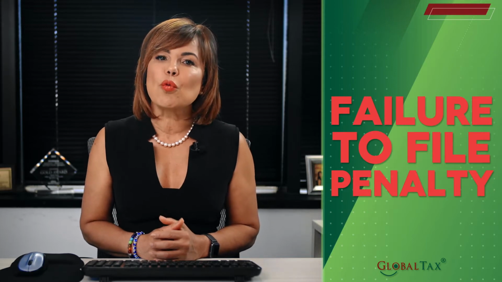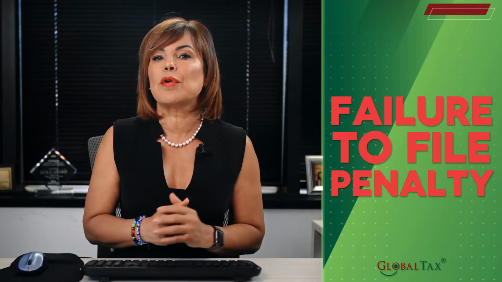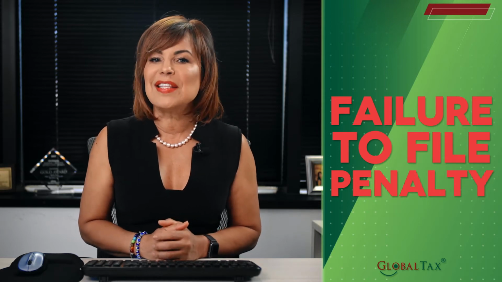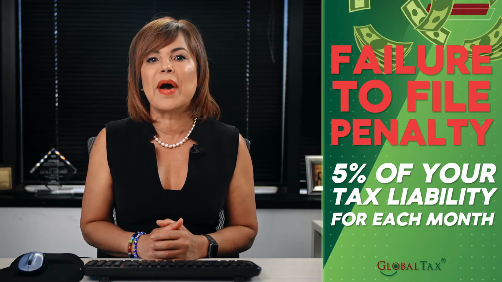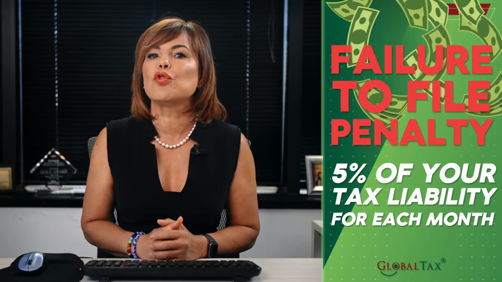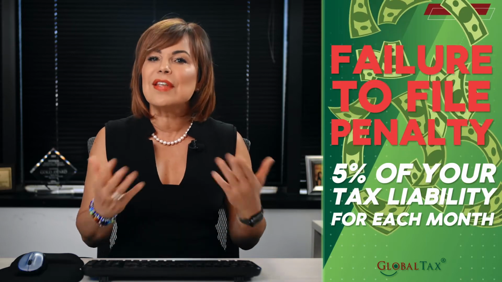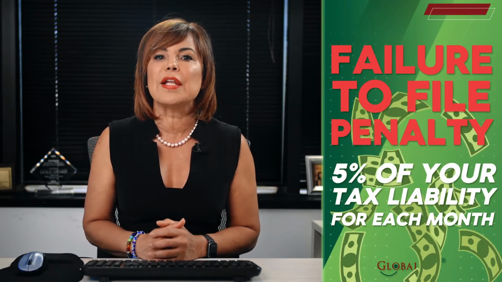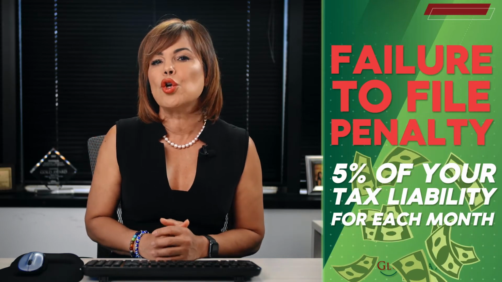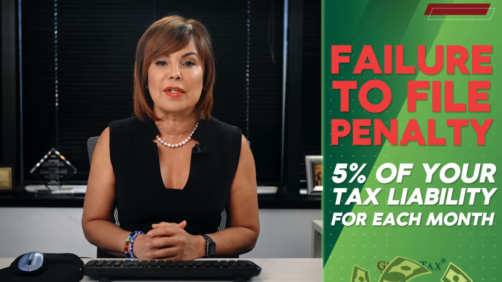First, we have the failure to file penalty. It is imposed when you file your return after the due date and in an absence of a reasonable cause. The penalty amounts to 5% of your tax liability for each month or part of a month that your return was due, up to a maximum of 25%. In addition, if 60 or more days have passed since the due date for filing, the minimum penalty will be $135 or 100% of the amount due, whichever is higher.